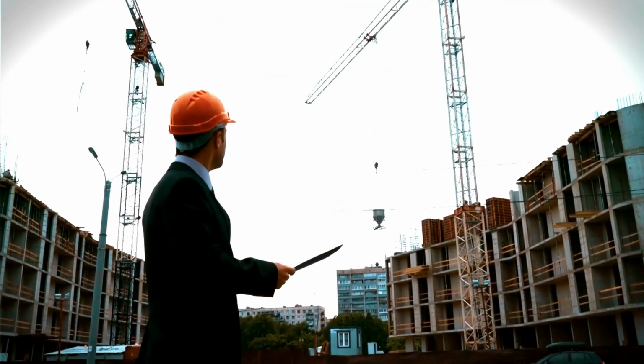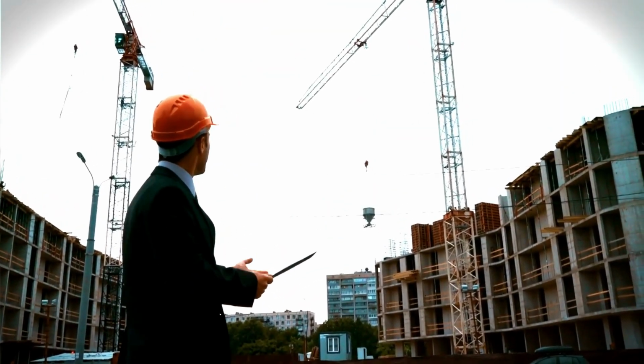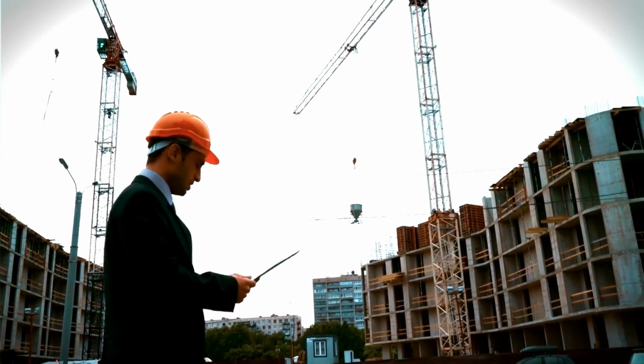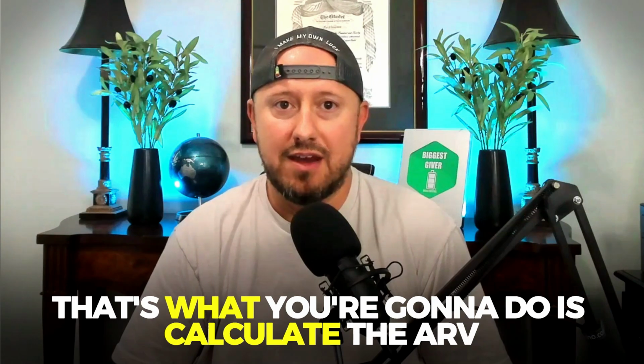But the ARV is definitely a number that you must be really good at calculating and know exactly how to do. So that's what you're going to do, is calculate the ARV.